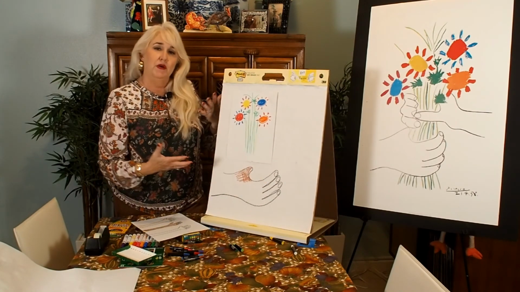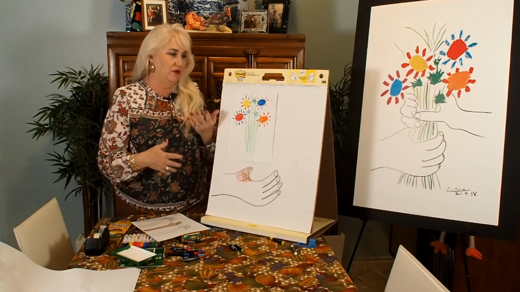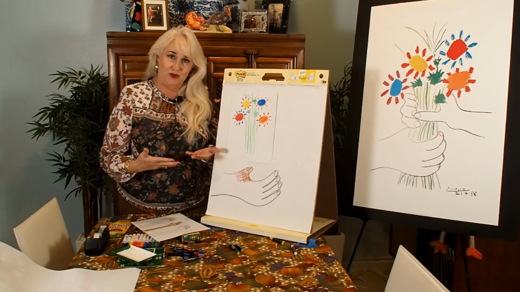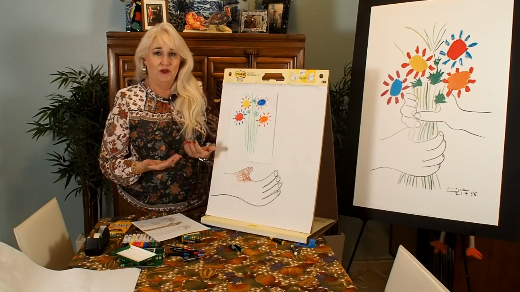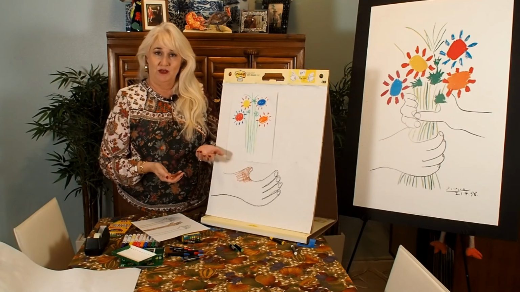But again, it's a wonderful lesson in cultural relevancy and social and emotional learning. It brings out joy and friendship. And it's also a fun art project, very easily achievable from as young as kindergarten all the way up through high school.